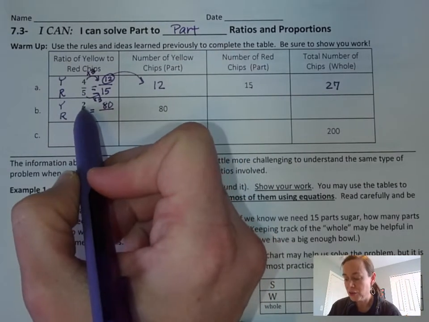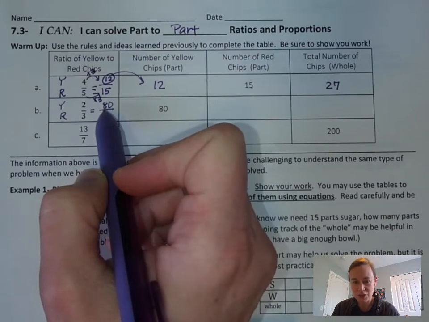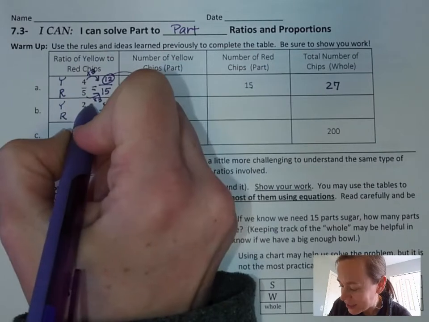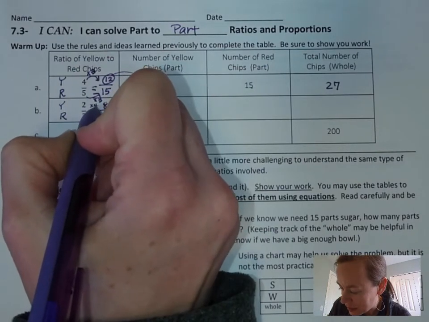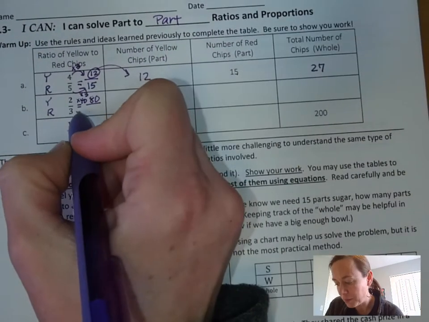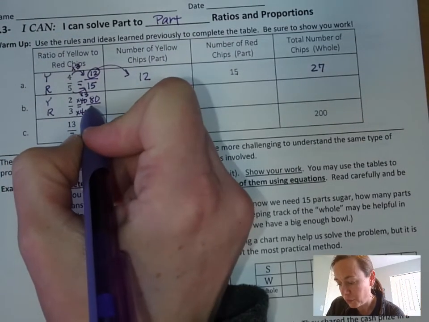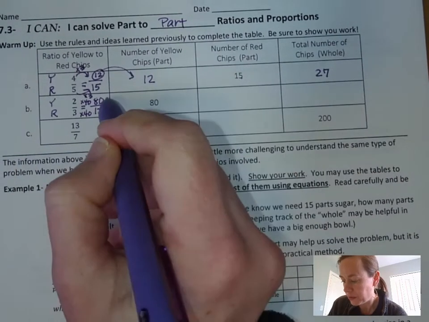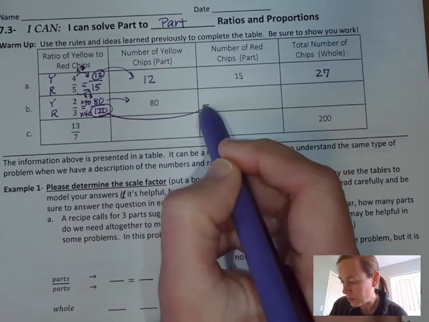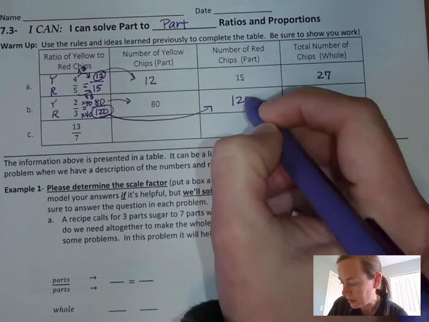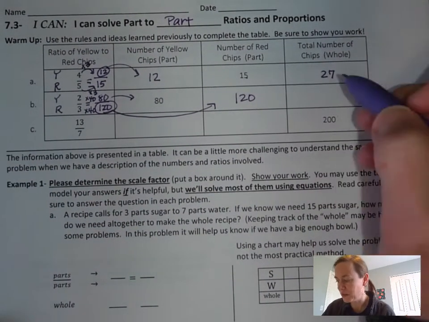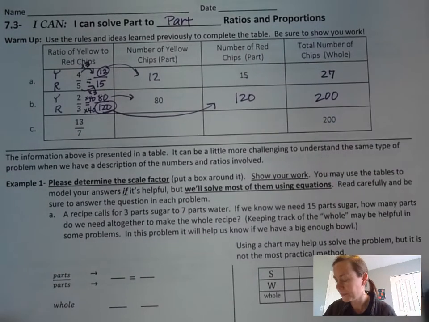Okay, so now let's figure out our scale factor. How do you make 2 become 80 using multiplication or division? Multiply it by 40, right? Okay, so we're going to multiply by 40. Multiply that by 40, you get 80. So we're going to do the same thing on bottom. 3 times 40 is going to equal 120. So the 80 is already there. The 120 needs to go in the red chip box, which is right here, 120. Now for total number of chips, let's just add them up. 80 plus 120, I think that's going to be 200.